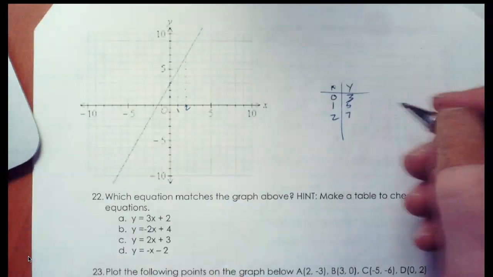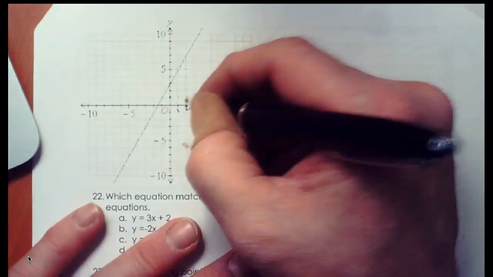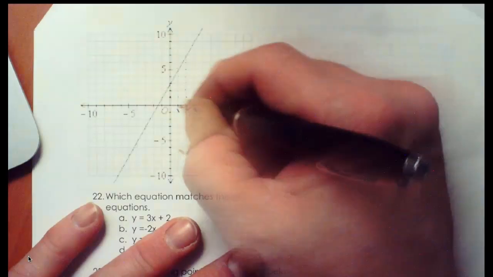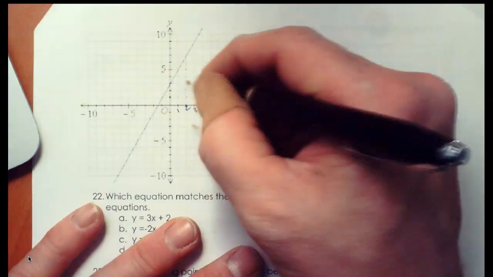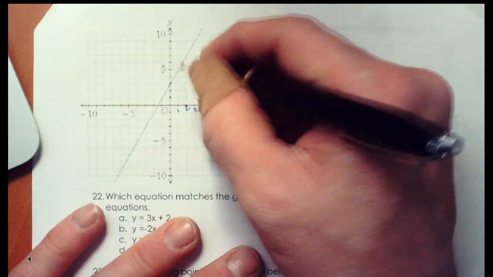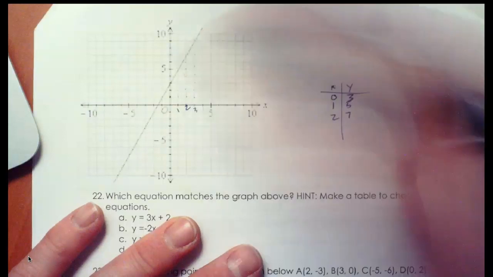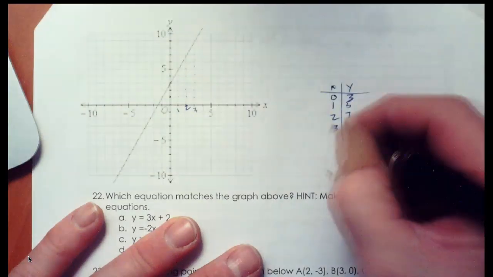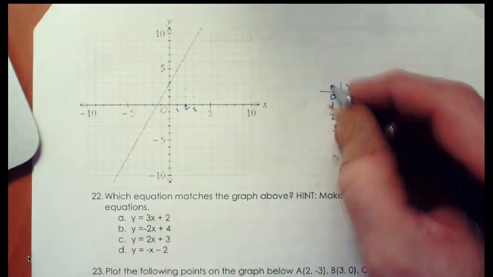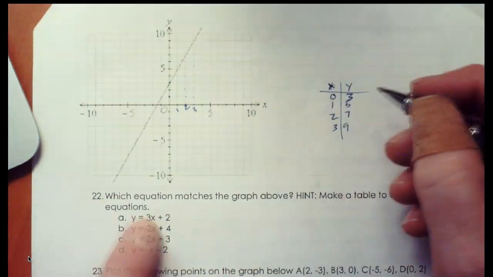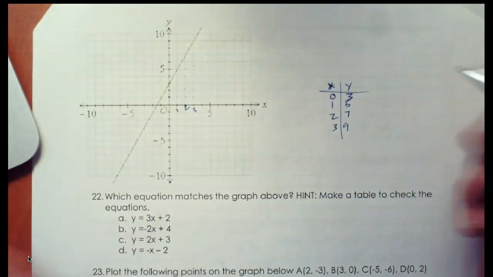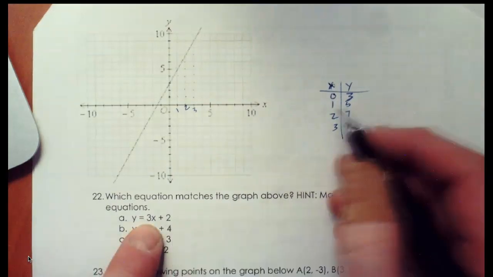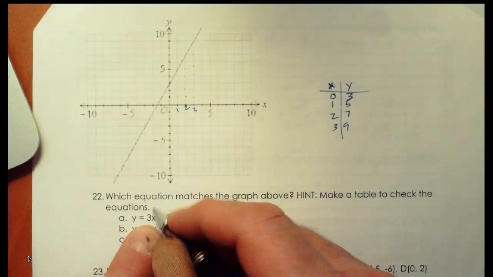So I've got 3 good points there. I could do 3 as well. 3, it's going to be 1, 2, 3, 4, 5, 6, 7, 8, 9. It looks like 3 and 9. So I've got a table here that I can check and just see. Well, let's just pop this one in and see if it works. I have to pop in 0. 3 times 0.